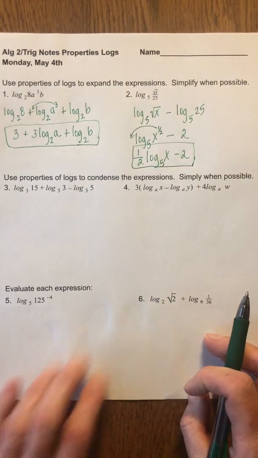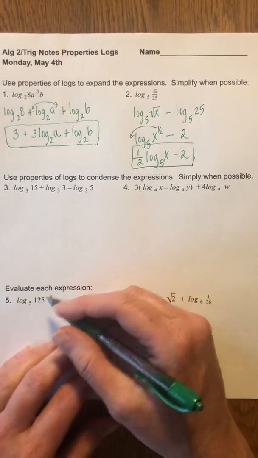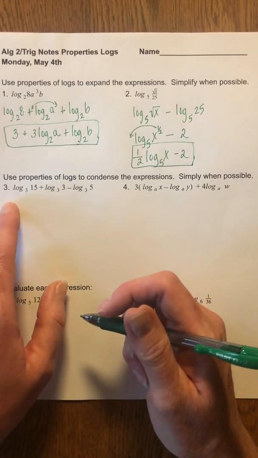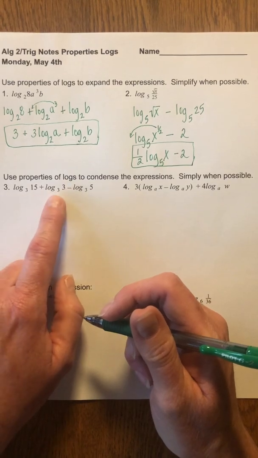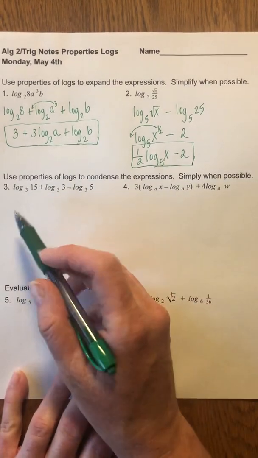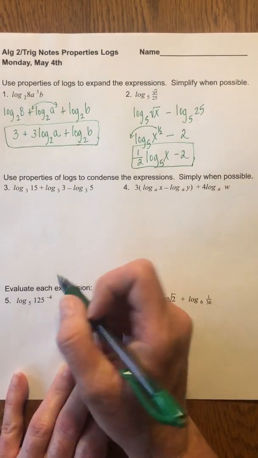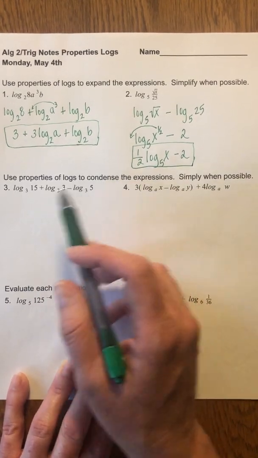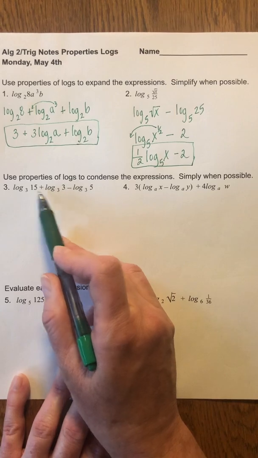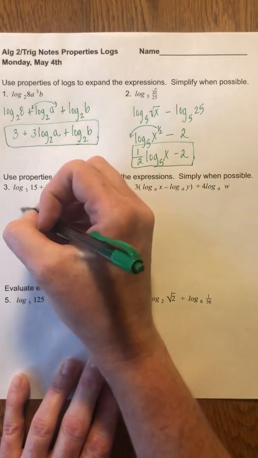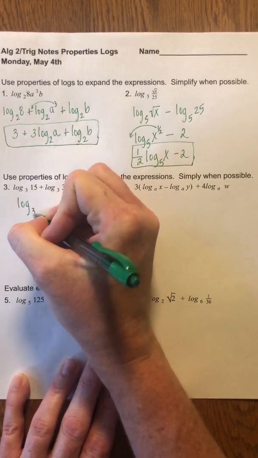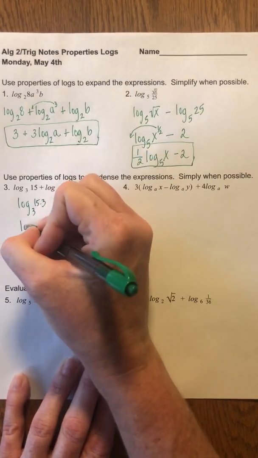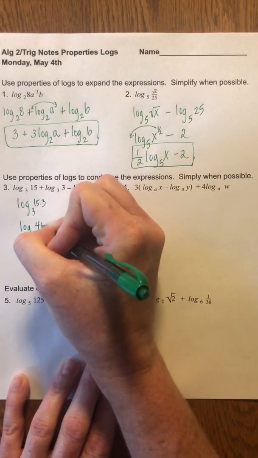Number 3. Number 3's direction says use properties of logs to condense the expressions. Simplify when possible. Number 3. All logs here have base 3. I'm going to go left to right because that's how you do a math problem, and I'm going to simplify this or condense. So when I have addition, I can take 15 and 3 and multiply them. So I'm going to write the first two logs as log base 3 of 15 times 3. 15 times 3 is 45.